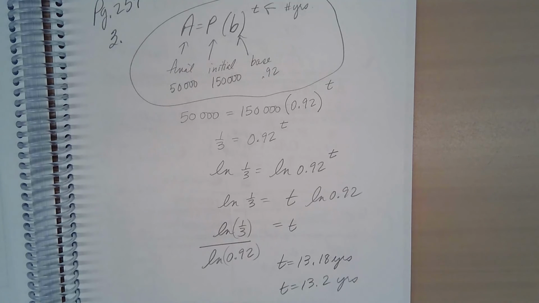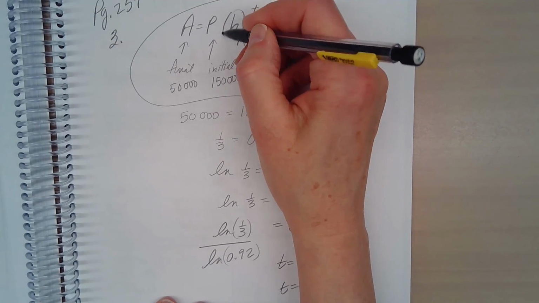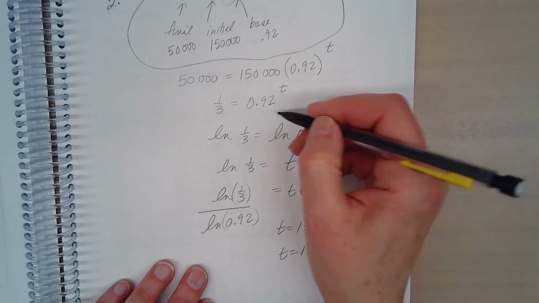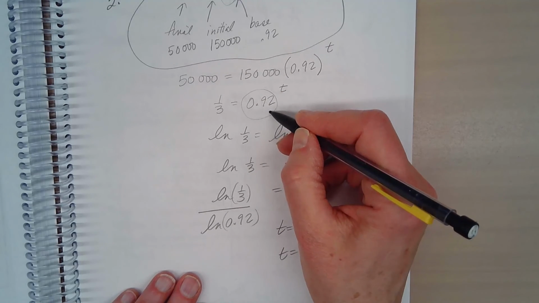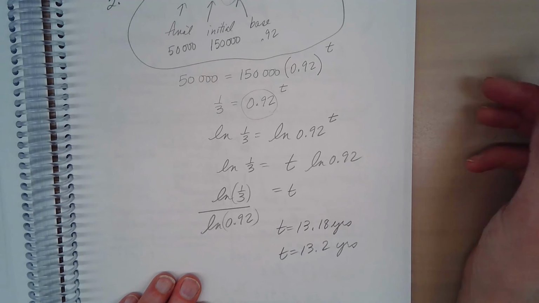If you lost 30% of the people, you're going to keep 70, right? And just remember, when you put that base in here, like this 0.92, this number should always be less than 1 if it's a population that's dying off, right? Okay.